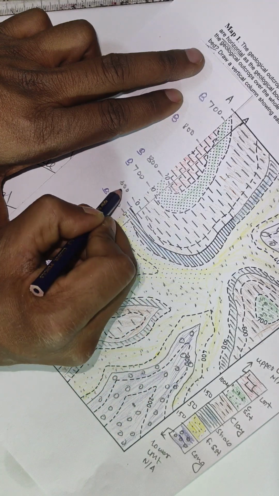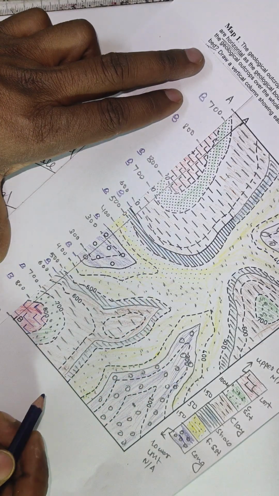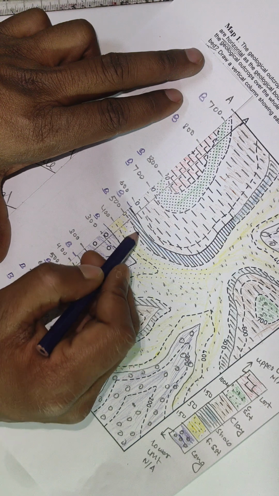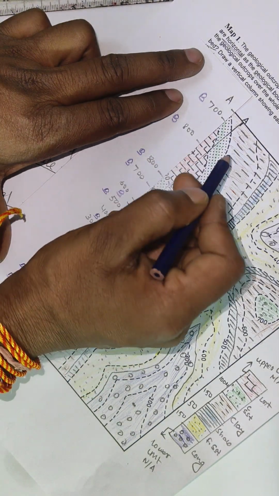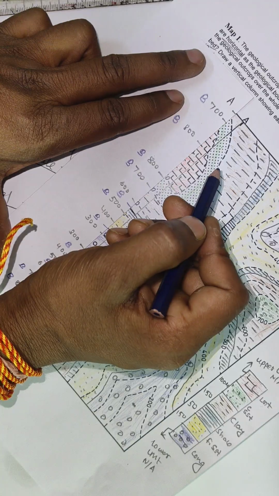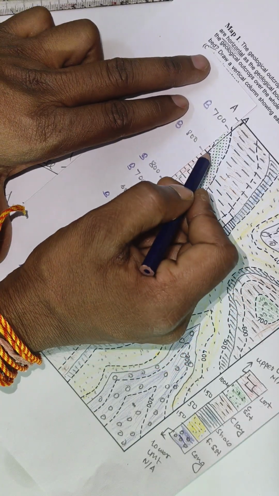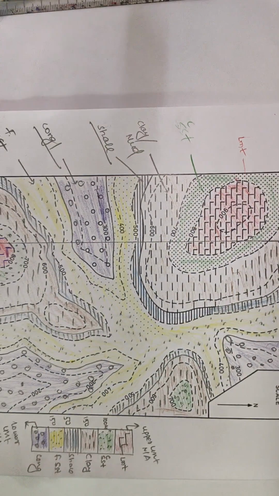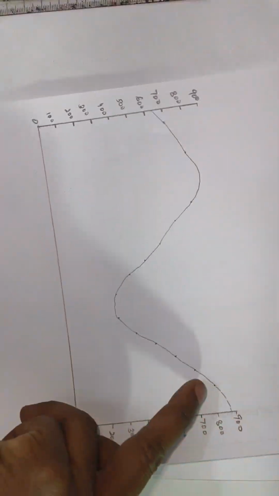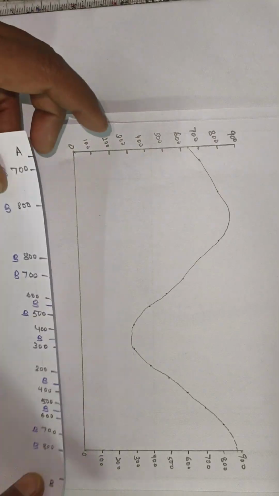Here it is another bed, this bed, this bed, and all beds marked here.